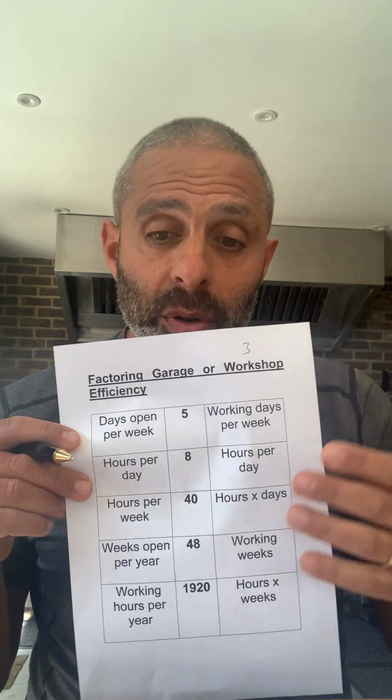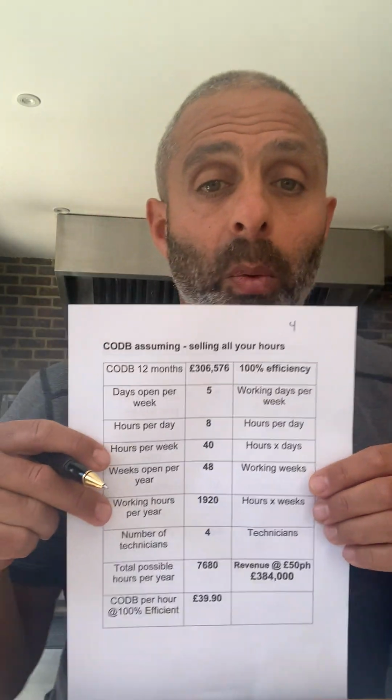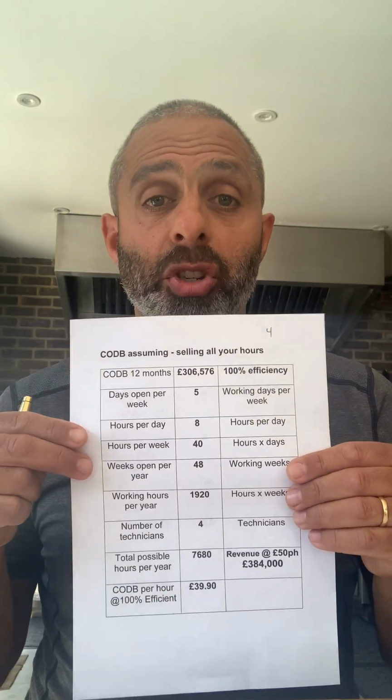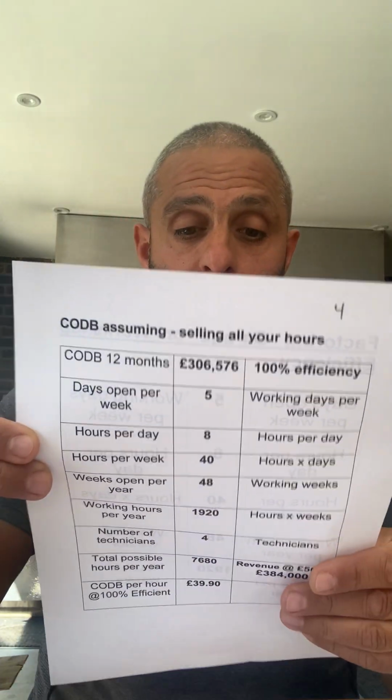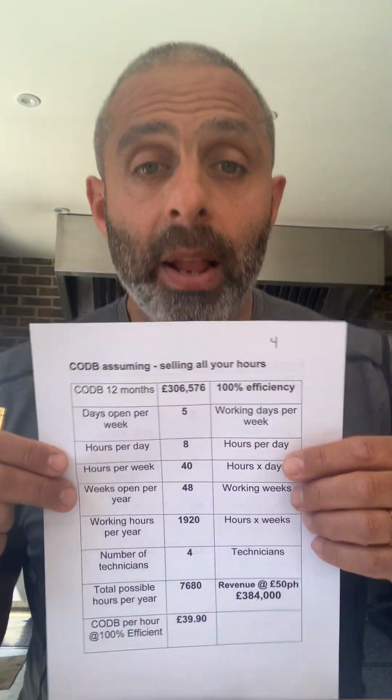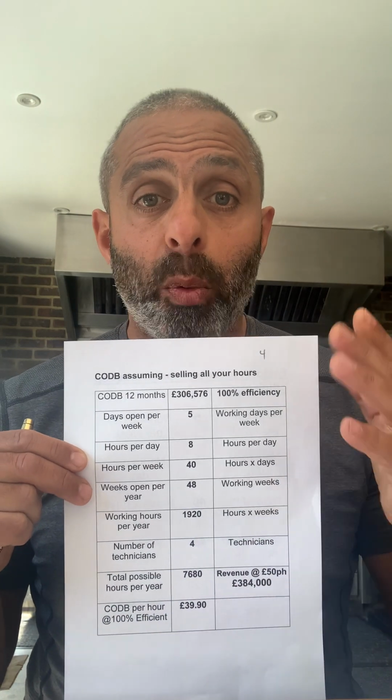Now we move on to the next stage, which is we've added another couple of scenarios. So it's the same business, the costs. So what you'll see here is we've got 4 technicians now. So it's 1,920 hours per tech times 4, which gives you an overall figure of 7,680. Now, what we do now, our fixed costs, we know what they are. We've established what they are.